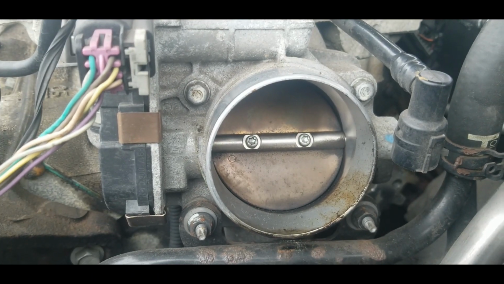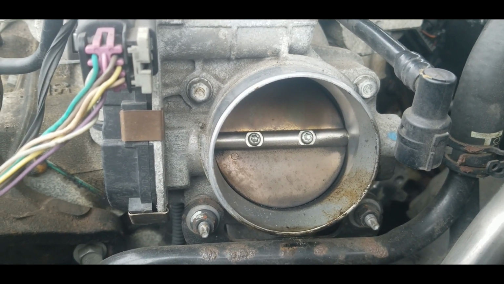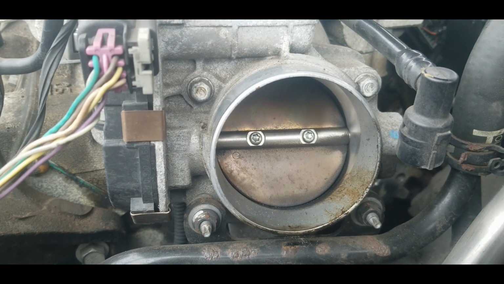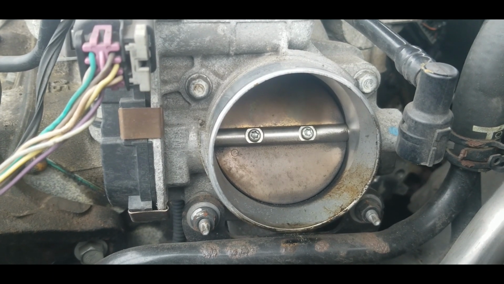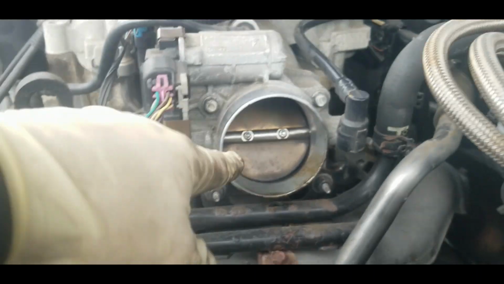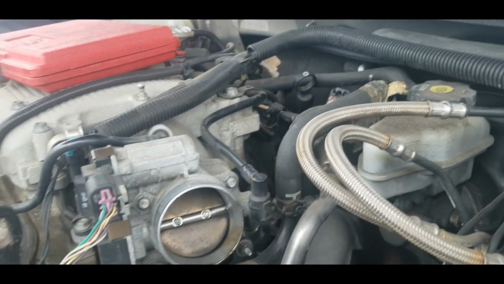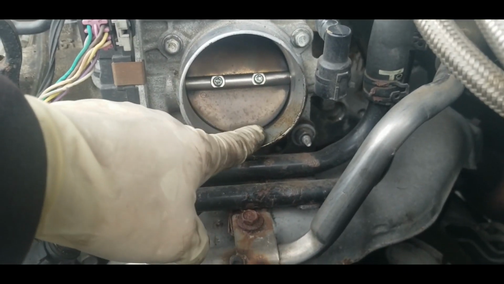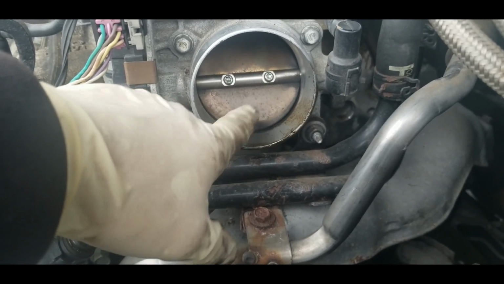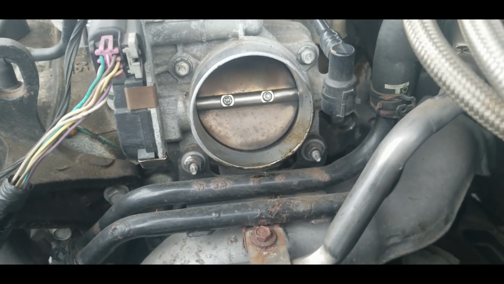stalling out. That's when you come to a complete stop, and the engine RPM drops down to like 500. It feels like it's about to cut off. That's mainly because of a clogged up throttle body, because there's supposed to be a gap up there to let enough air in for the engine to stay idling.